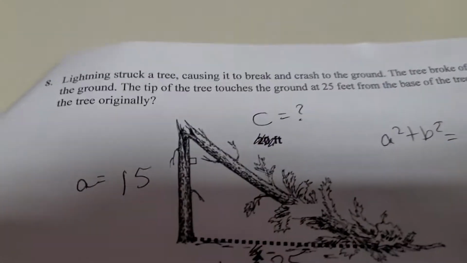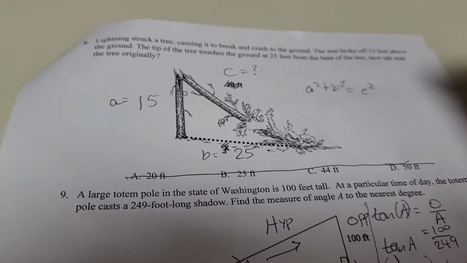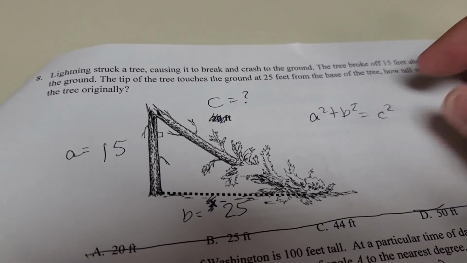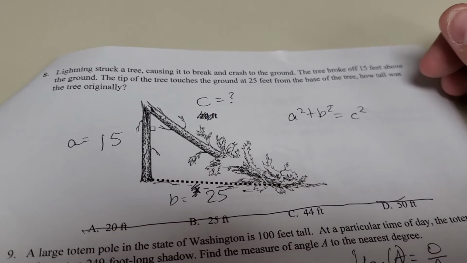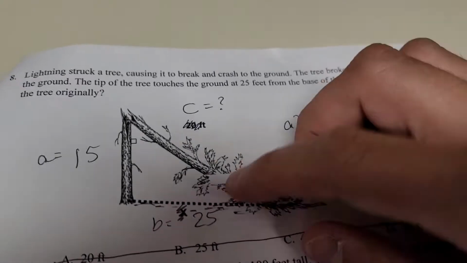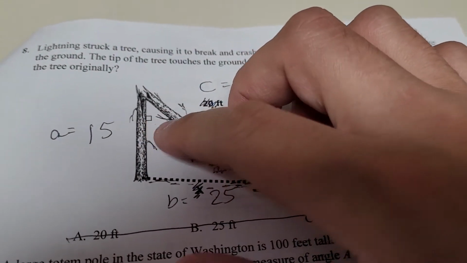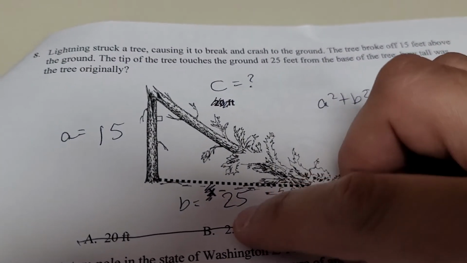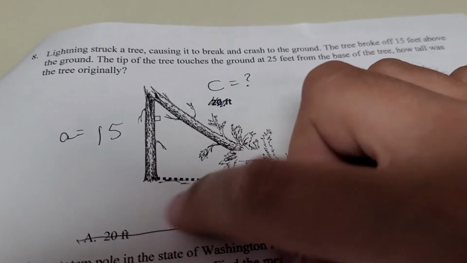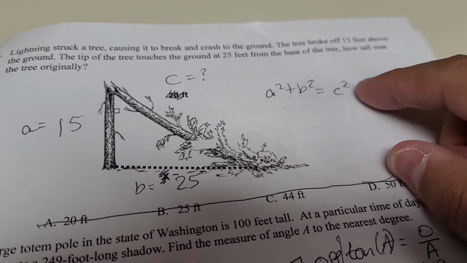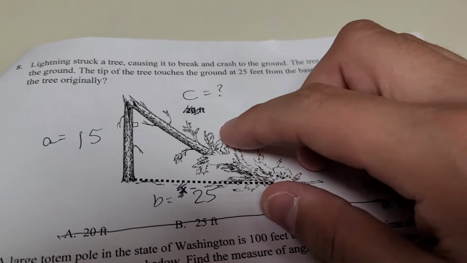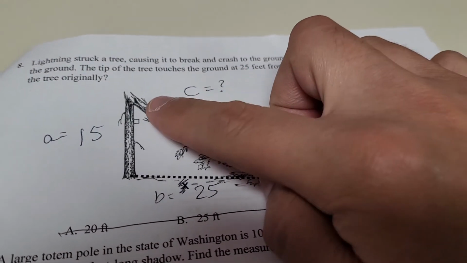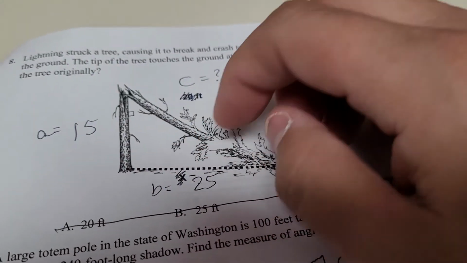Okay. Now, number 8 is going to be a little different, just in that this is basically used for the picture, because the picture, the question doesn't quite match. Okay, lightning struck a tree, causing it to break and crash to the ground. The tree broke at 15 feet above the ground. The tip of the tree touches the ground 25 feet from the base. So I know that this is 15, this is 25. The question, though, everything's fine, but then it says, how tall was the tree originally? You're basically just looking for how much this is. Essentially, from this right triangle, you're just looking for the hypotenuse.